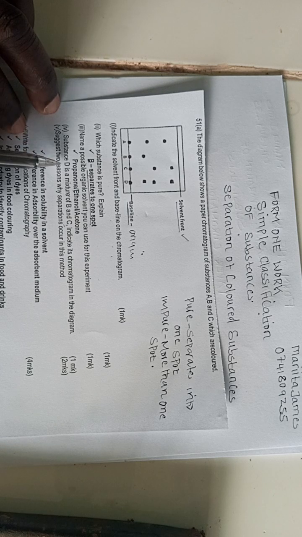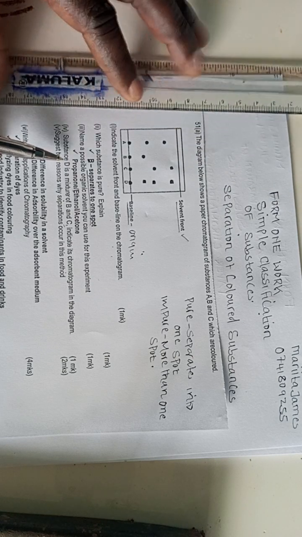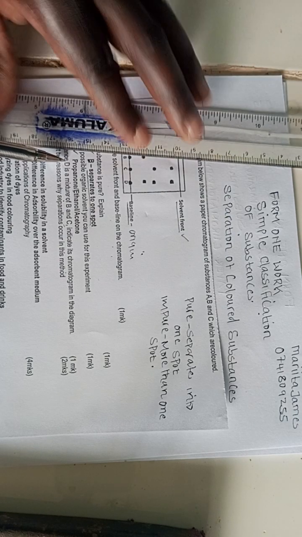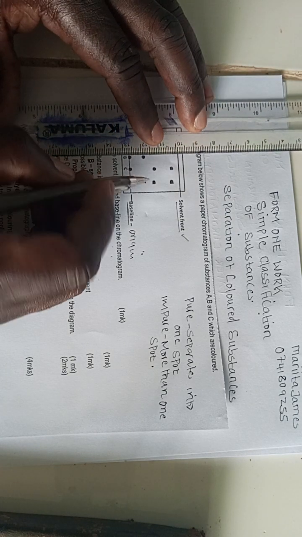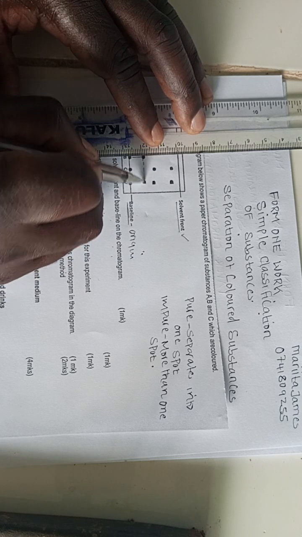Then we have substance D, which is a mixture of P and C. Indicate this chromatogram in the diagram. So we have substance D is a mixture of P and C. You can see this one has been indicated. So this is P, you can indicate it like that.